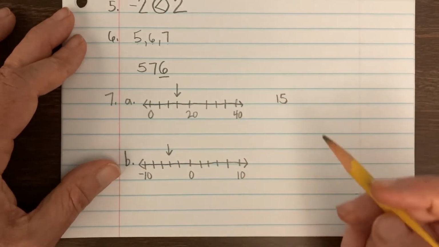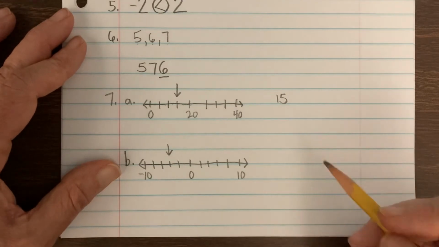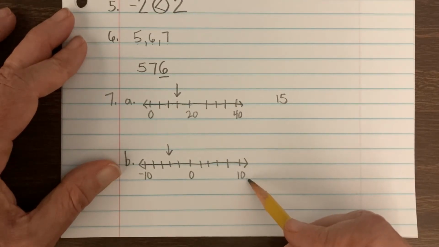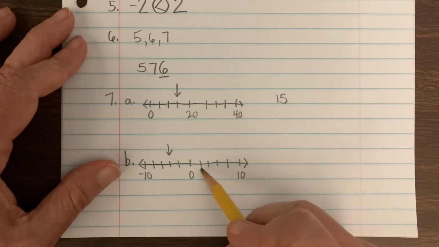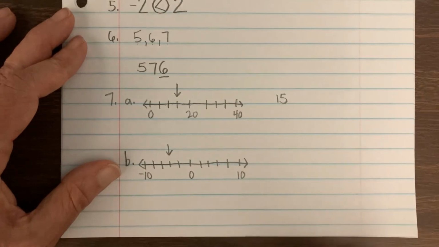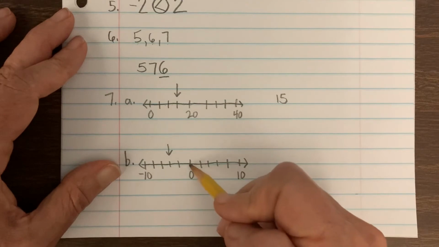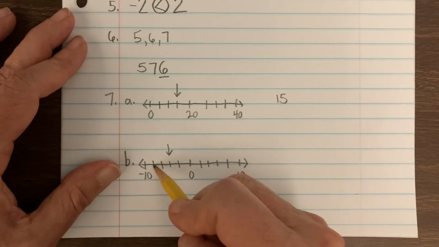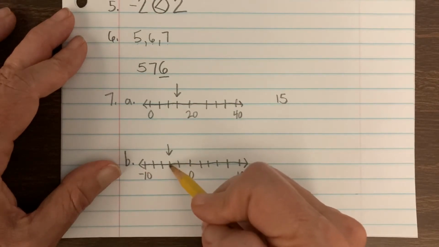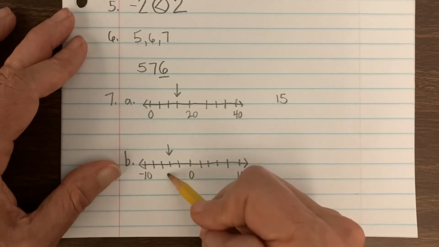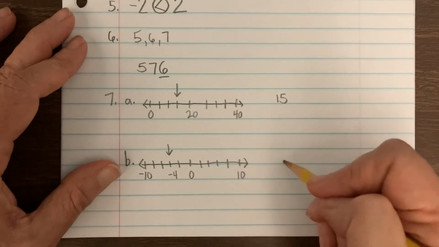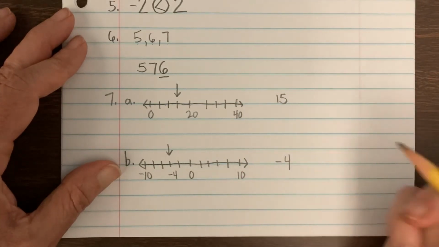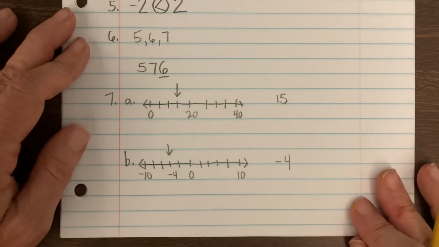Okay, so let's see what we're counting by. It might be a little easier to do it on the positive side. So let's see if we're counting by 2s. 2, 4, 6, 8, 10. Yes, it looks like we're counting by 2s. So if we're going in the negative direction, it would be -2, -4, -6, -8, -10. So this arrow right here is pointing to -4. So our answer is -4. Okay, so that's number 7.